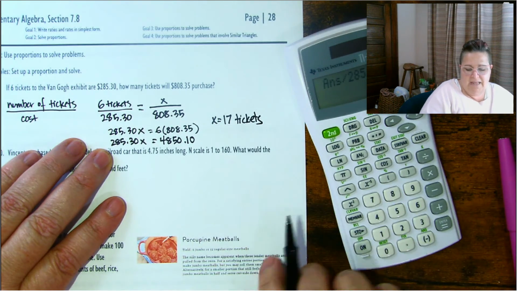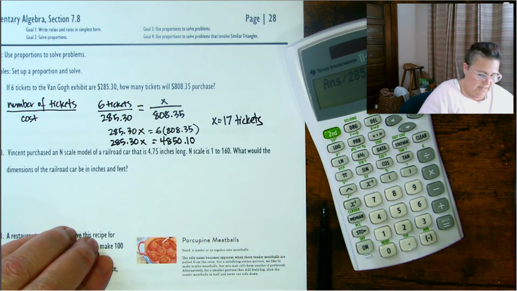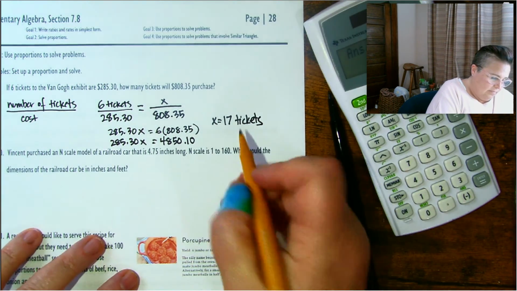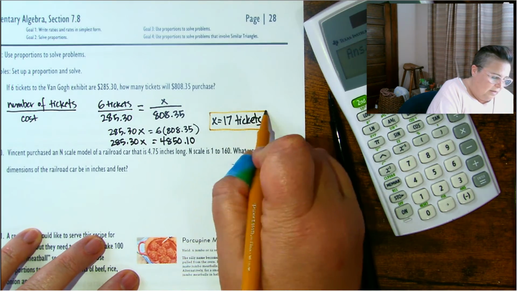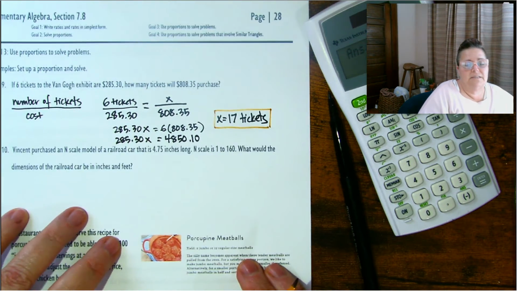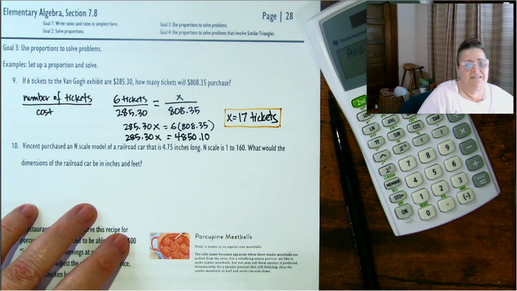So I can see that x has to be 17 tickets. Okay. Let's look at the second problem. Vincent purchased an N-scale model for a railroad car that is 4.7 inches long. N-scale is 1 to 160. What would the dimensions of the railroad car be in inches and feet?